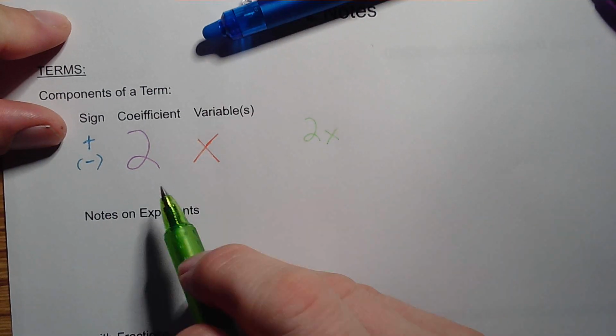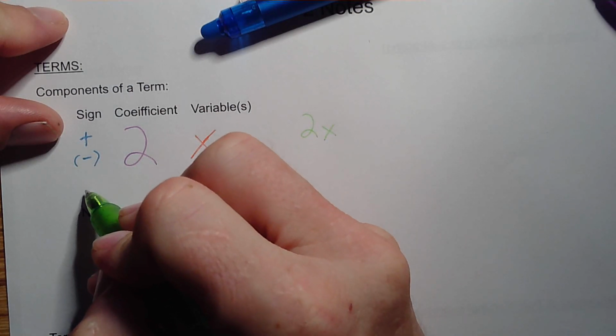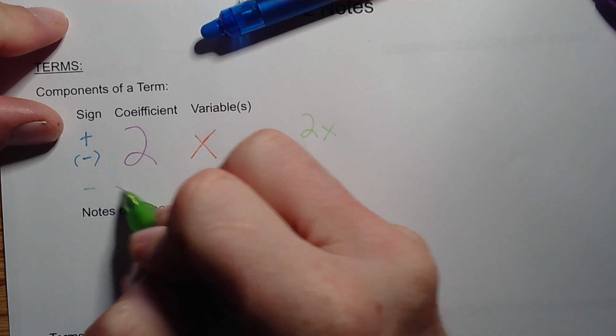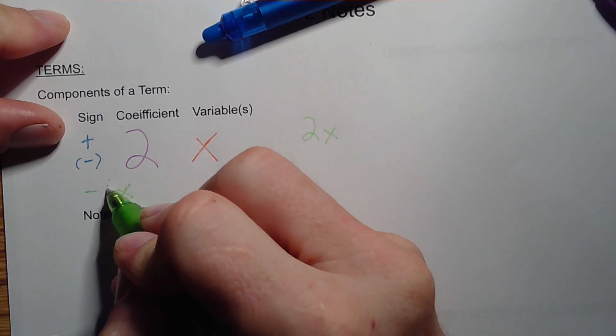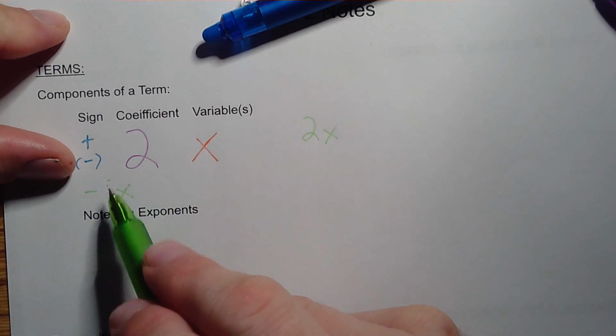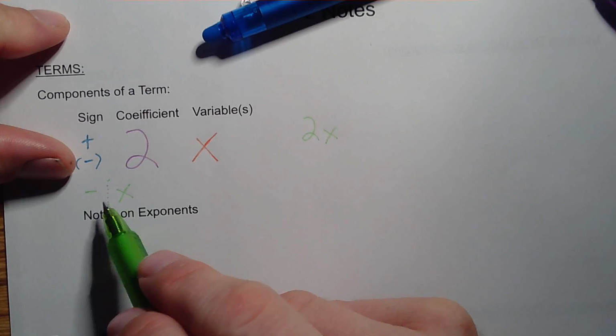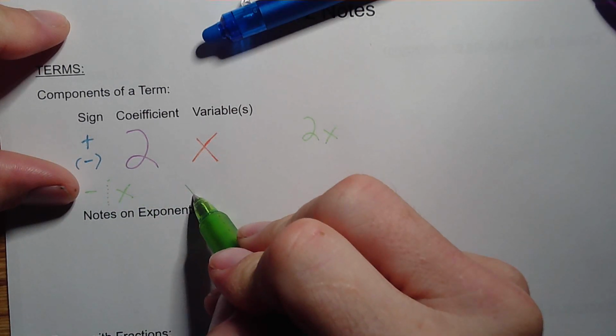Now we can have a coefficient of 1. Right, say we had negative x, right? The coefficient here is an invisible 1, right? If it's just like an invisible x or an invisible 1, the coefficient of this x is 1, right? And we can have this, or we can just have x, right?